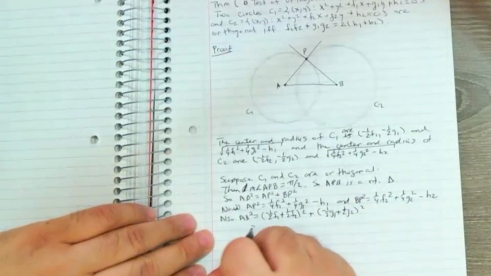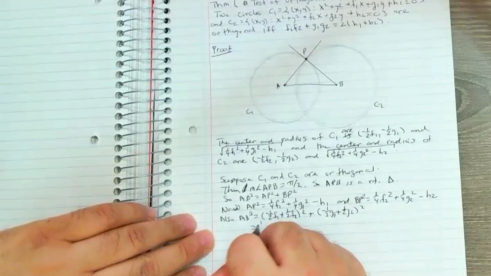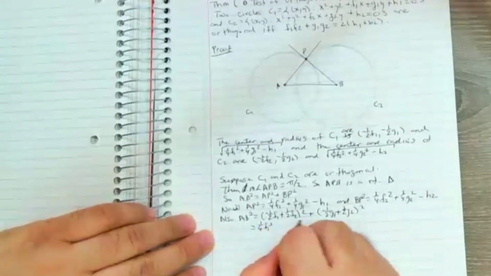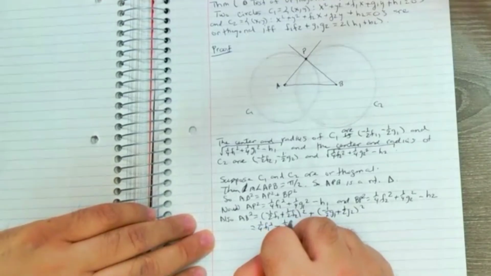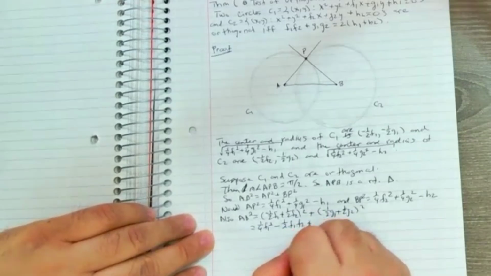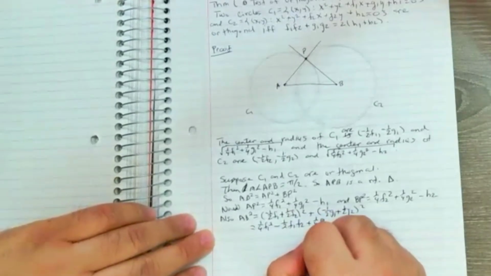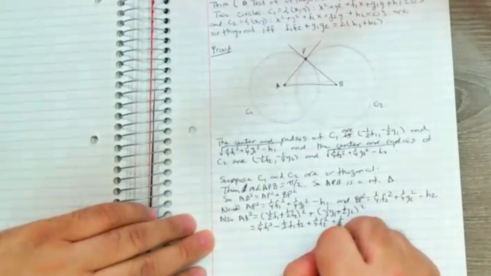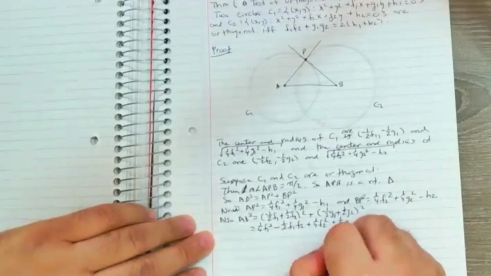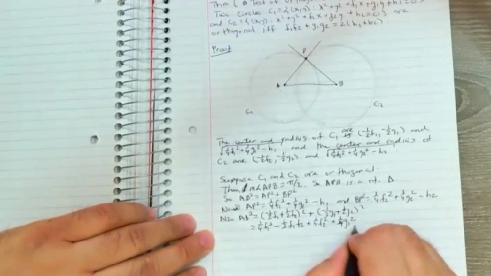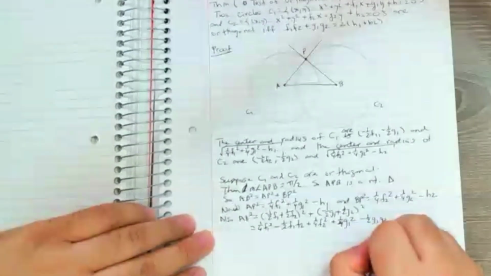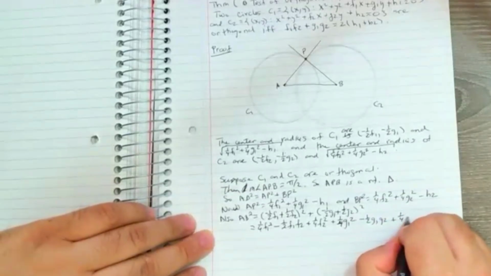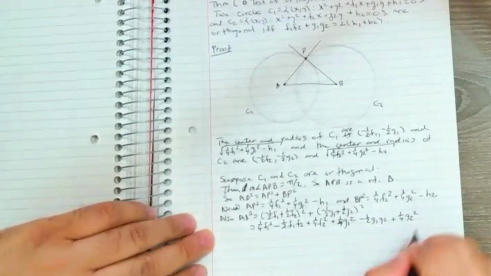So if we expand this, we get 1/4 F1 squared minus 1/2 F1 times F2 plus 1/4 F2 squared. If we expand this second term, we have 1/4 G1 squared minus 1/2 G1 times G2 plus 1/4 of G2 squared.